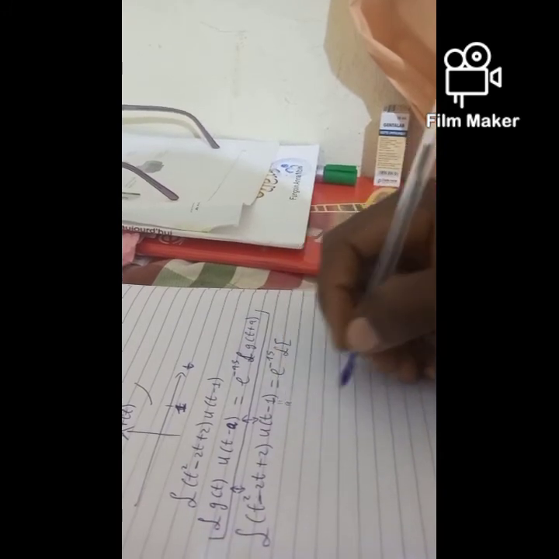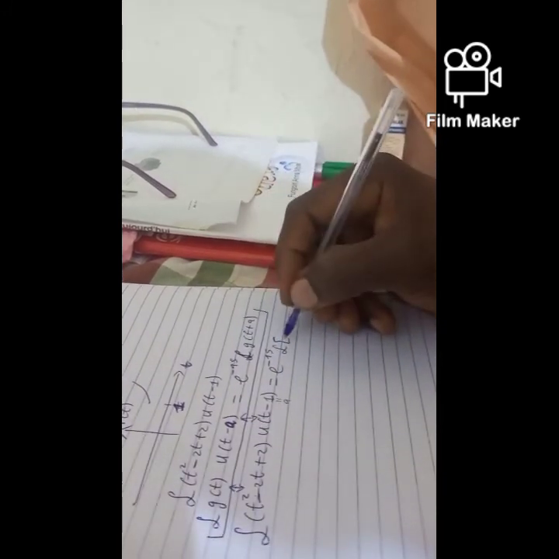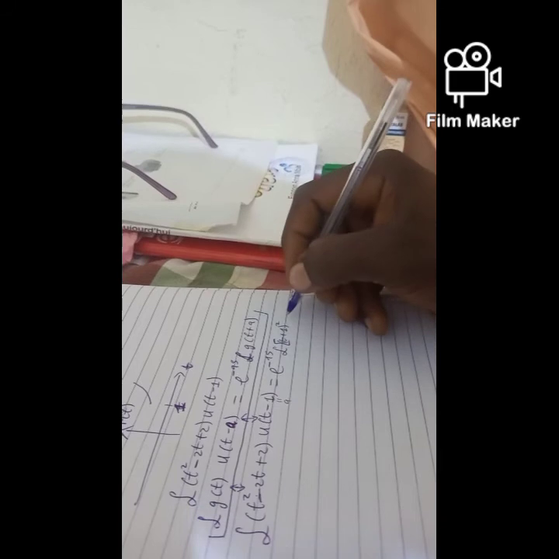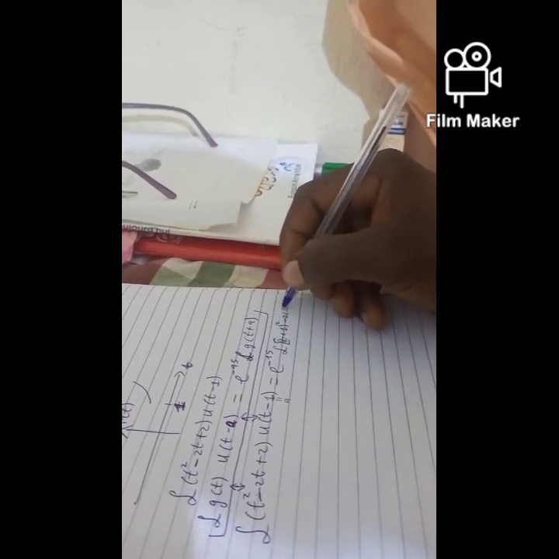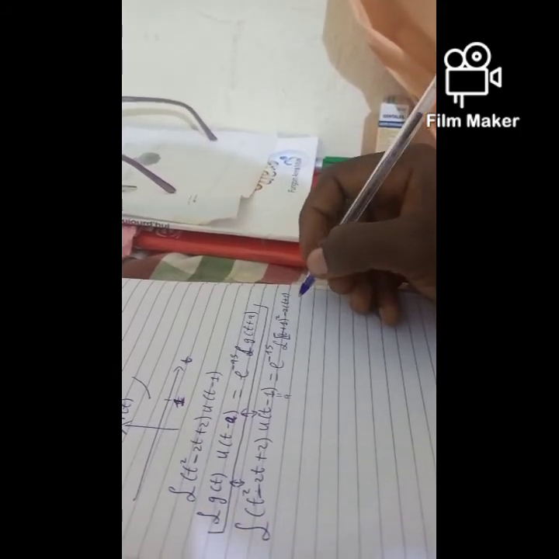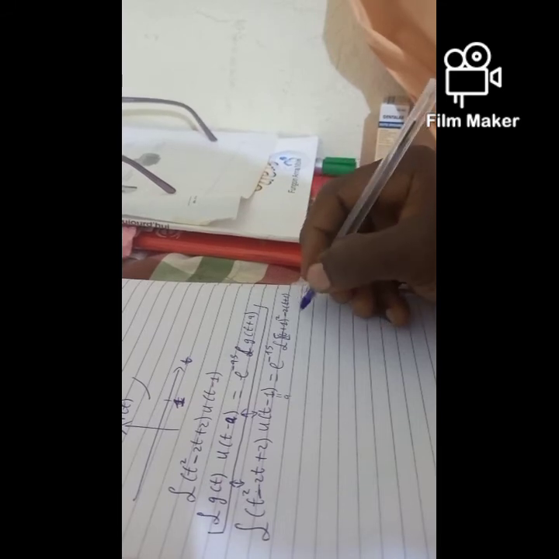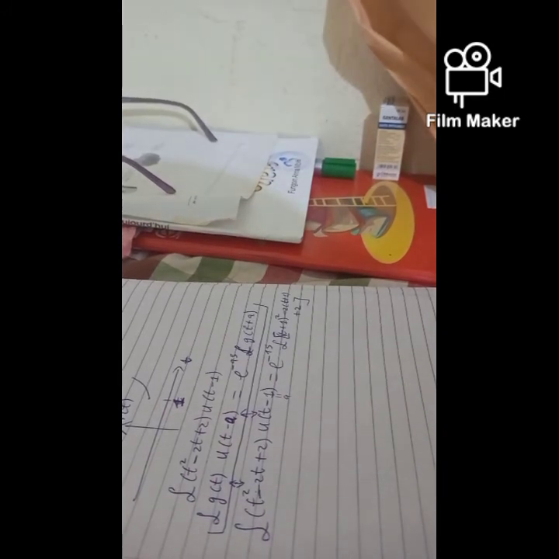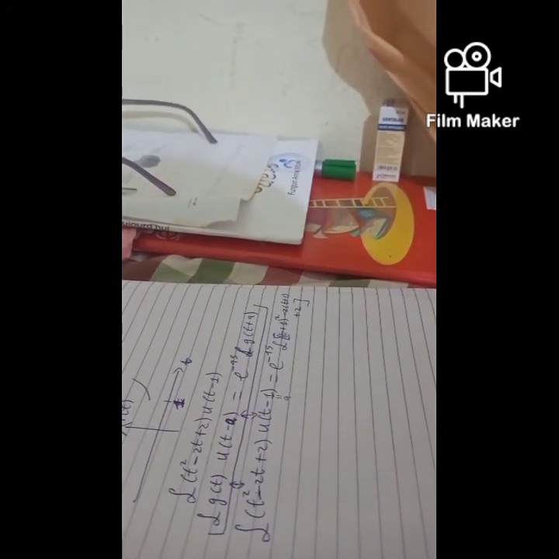So that we shall have t plus 1 all squared, minus 2 in bracket t plus 1, plus 2. So that's what we will be having.